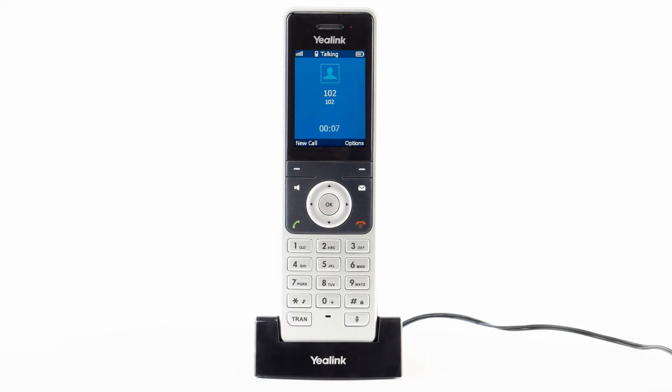While on a call, you can start a separate call by pressing the new call soft key, dialing the number for your second call, and pressing the green call button.